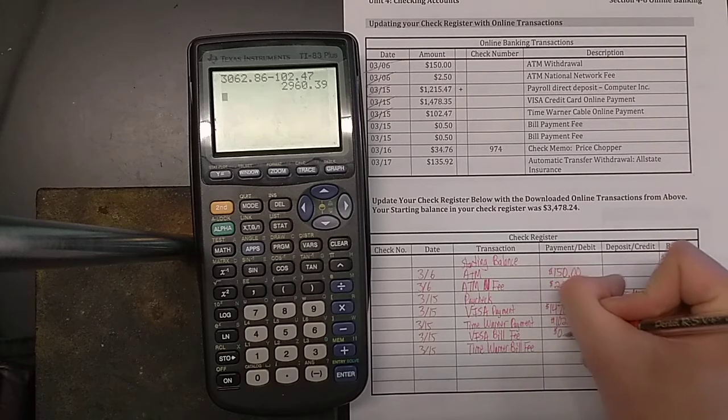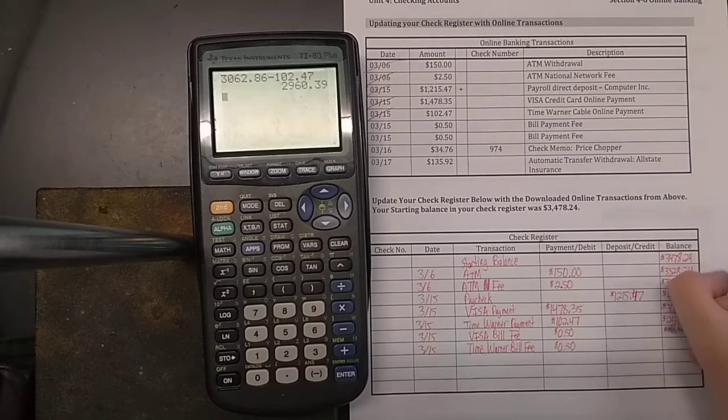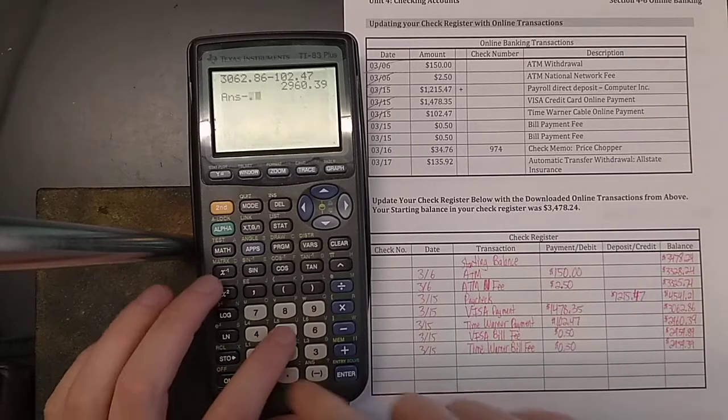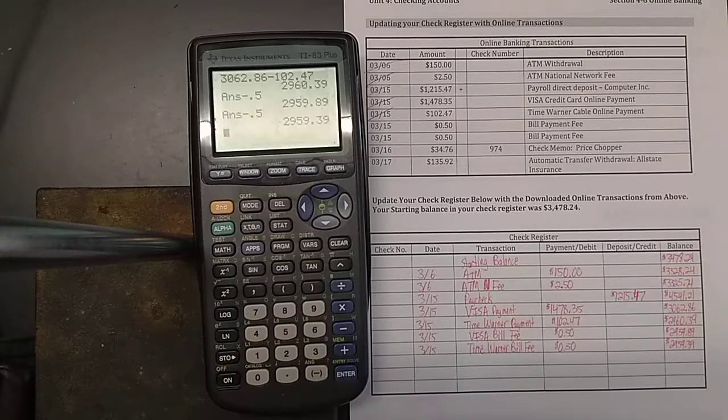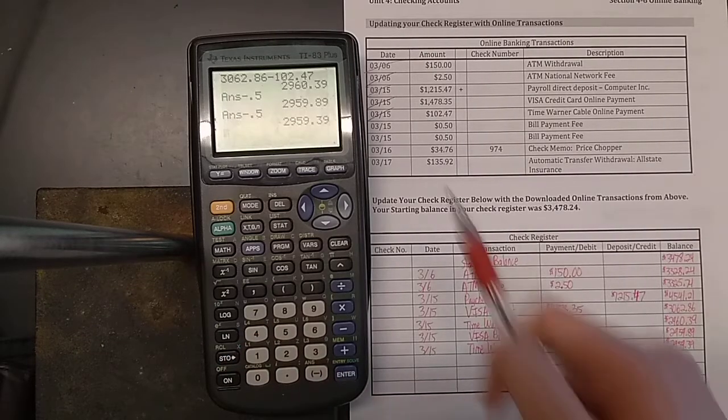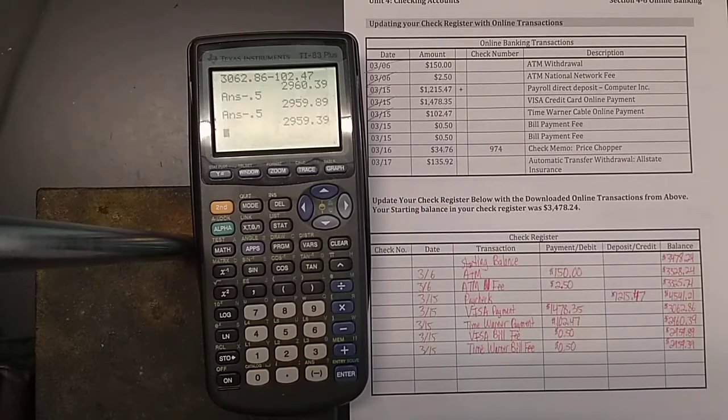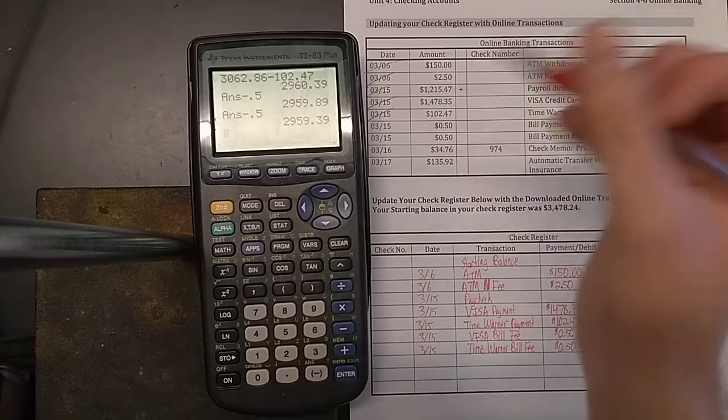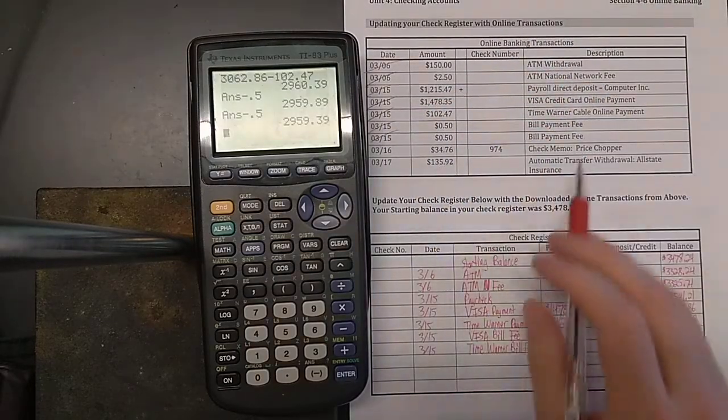They were each 50 cents. And at the end of those two bills, you should have $2,959.39 in your account.